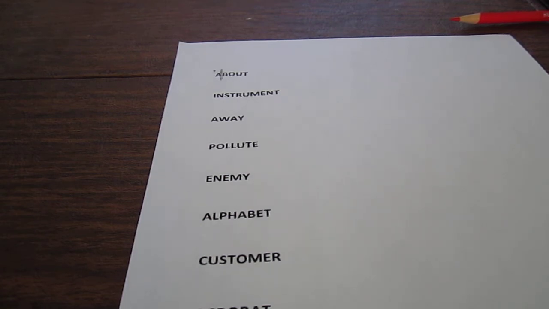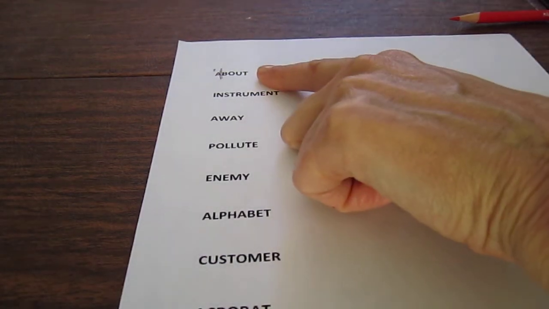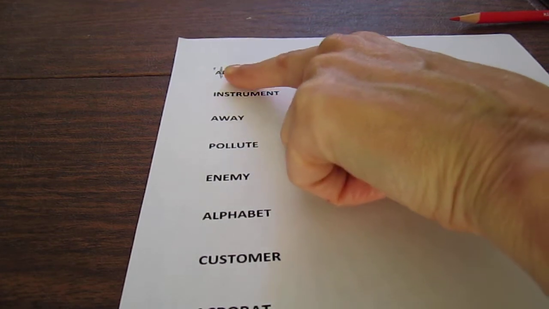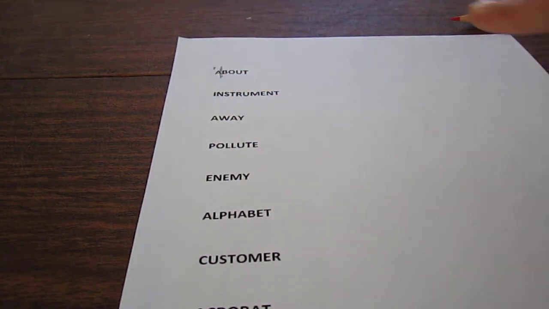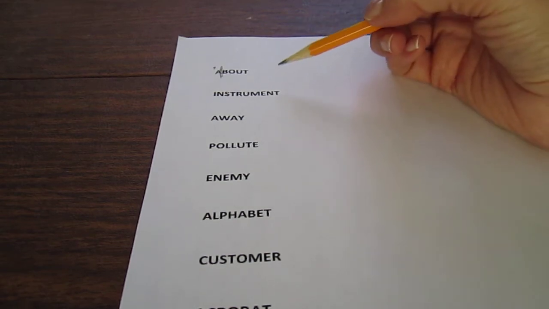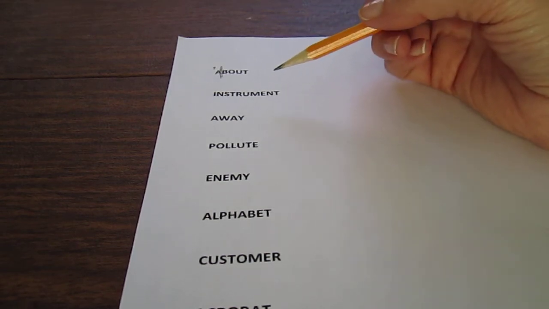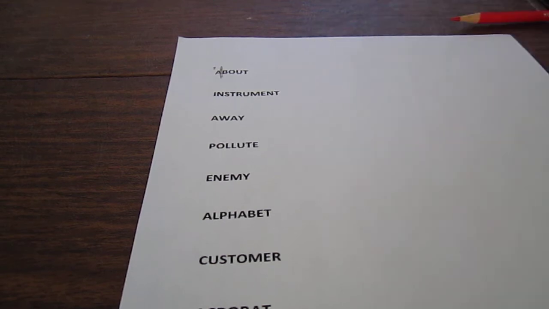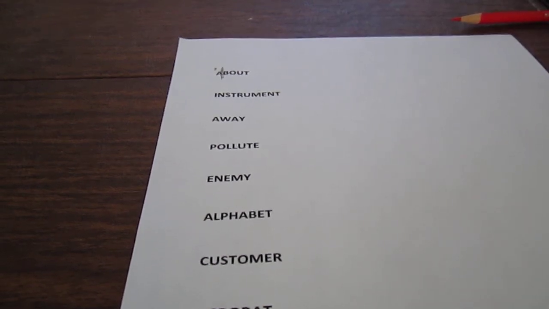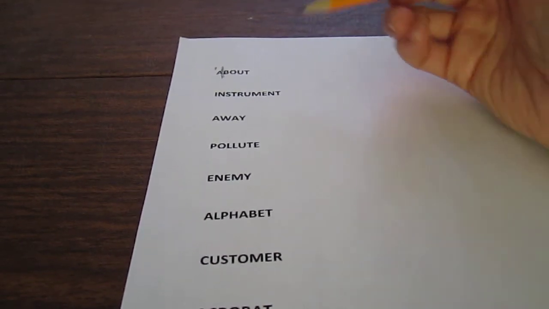Okay? So we just did about, right? The second syllable has the stress. And then I drew a line here by the A to show the schwa. Okay, the next word is instrument. It has how many syllables? If we clap it out. Instrument. 3. Right.